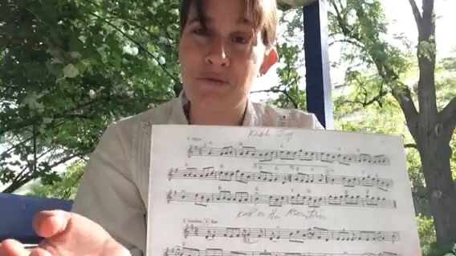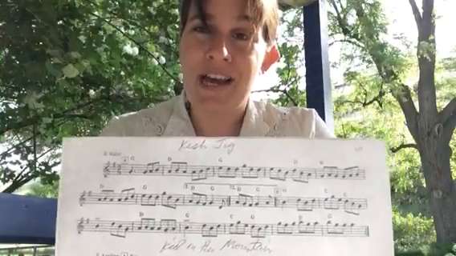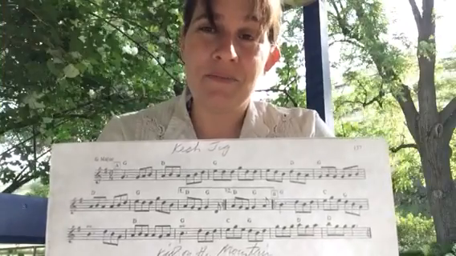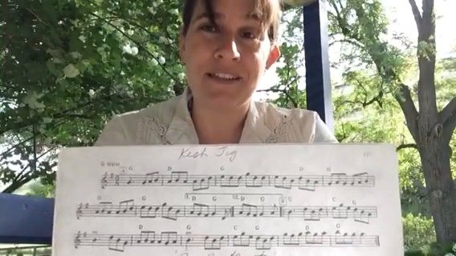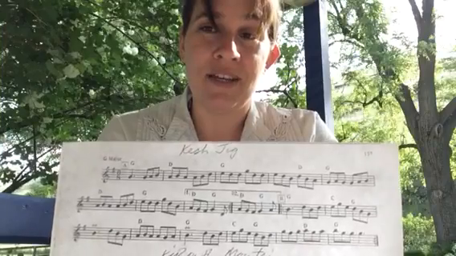So that is kind of the basic rules of thumb for how to look at a notated Irish tune and begin to add ornamentation into it.